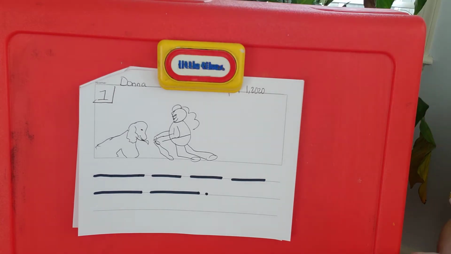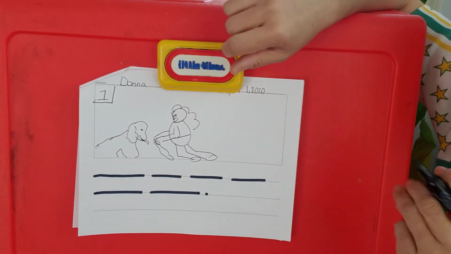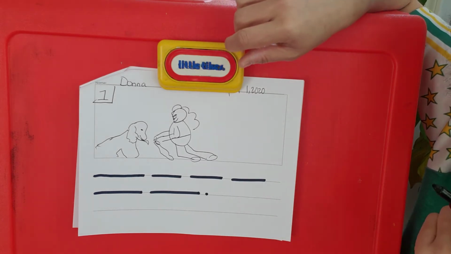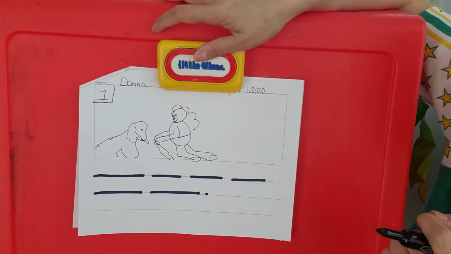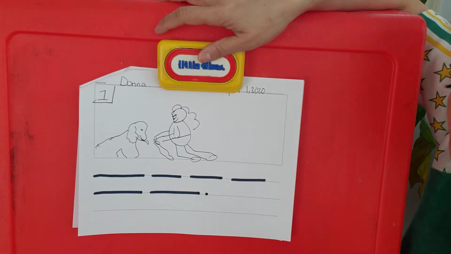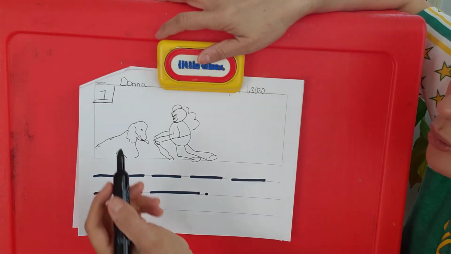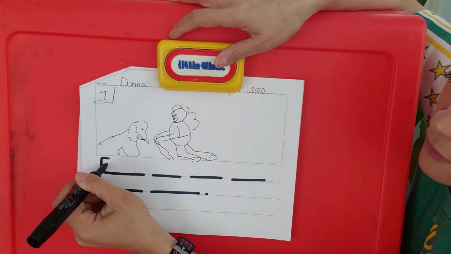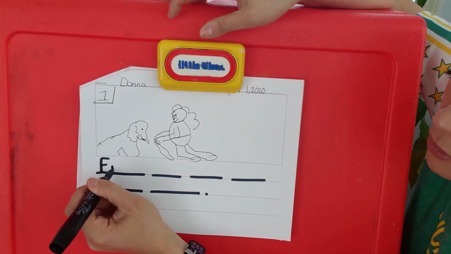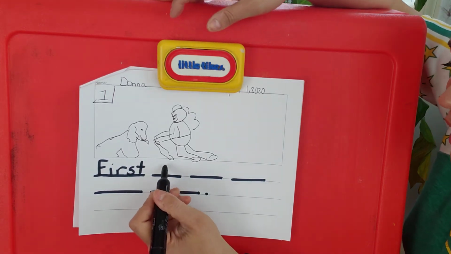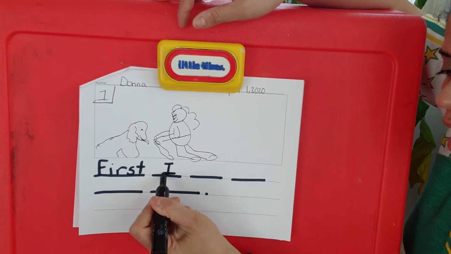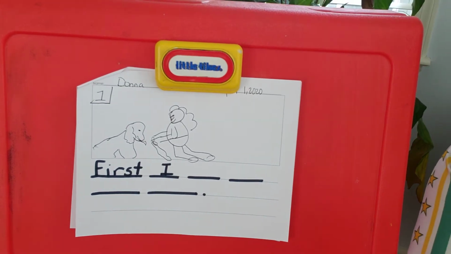Okay, and now I'm going to start writing. I'm going to use this marker so that you can see everything easily, but you'll be using whatever writing tools you have at home. So I'm going to start with the word first, and I know that word because I've been using that word when I write my how-to books. And I is a sight word, so I know that. First I. Now the next thing I want to spell is the word put.